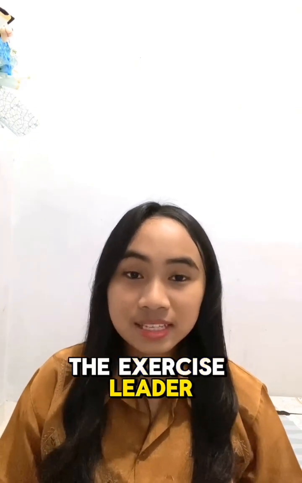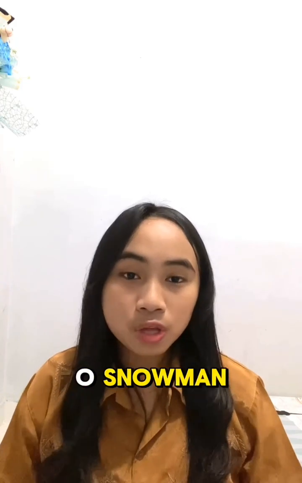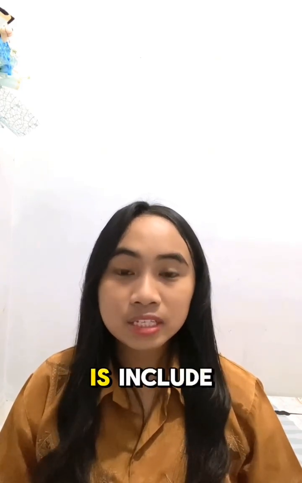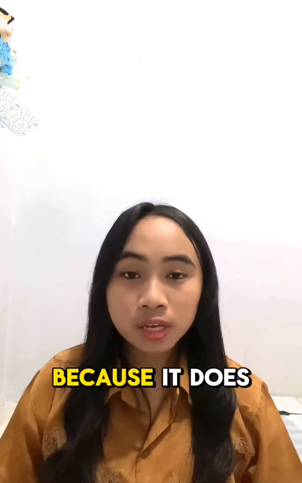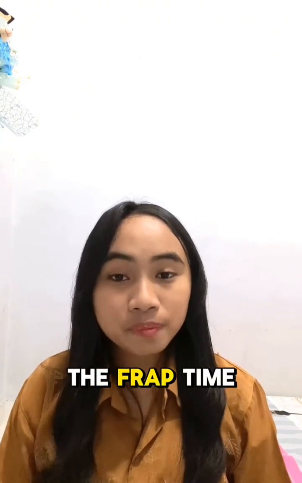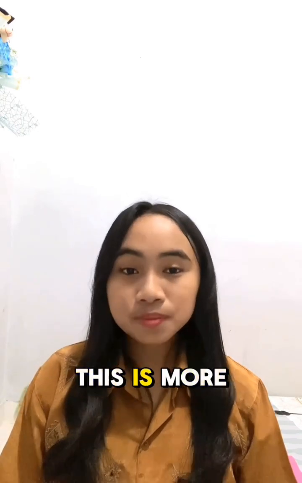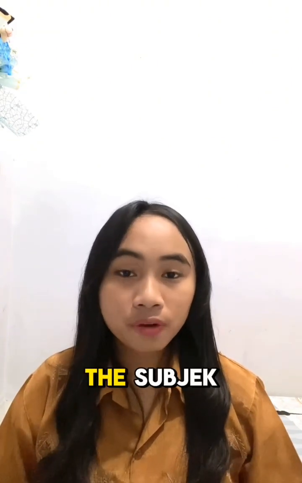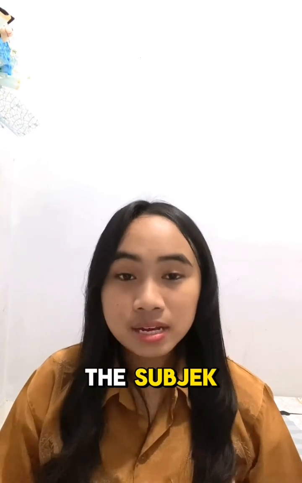The exercise leader trying to build a snowman in the falling snow. This sentence is incorrect because it does not have a clear predicate. The verb trying functions more as a description of the subject than as a main predicate. So, with the addition of the verb was, the sentence becomes more complete.